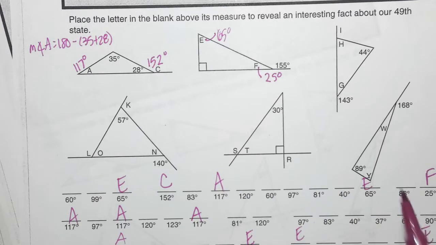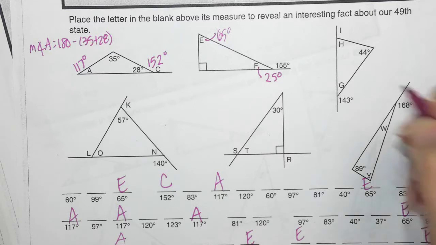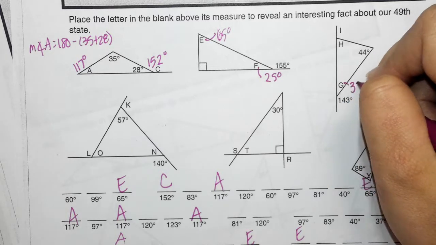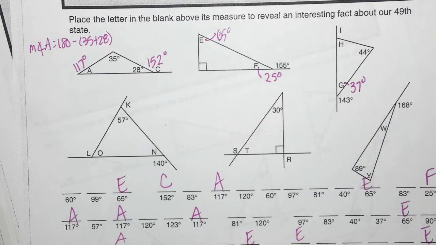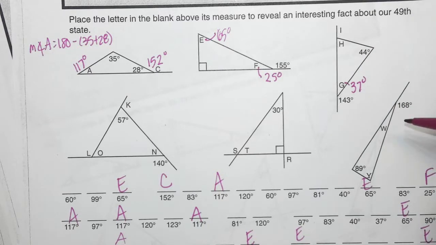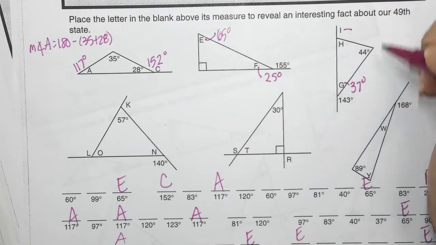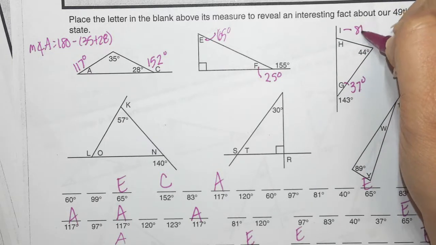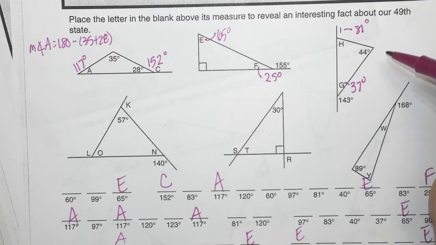All right. Ooh, this is a good one. What's the measure of angle G? 37. How'd you get 37? 180 minus 143. Okay. Now, can we find I using 37 and 44? Yes, we can. What's the measure of I? 81.